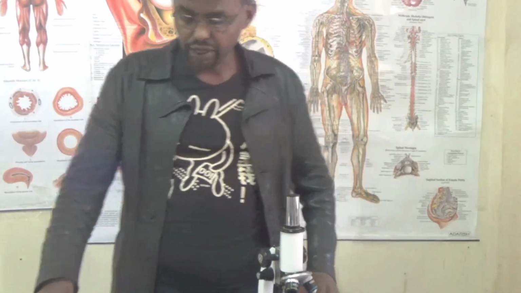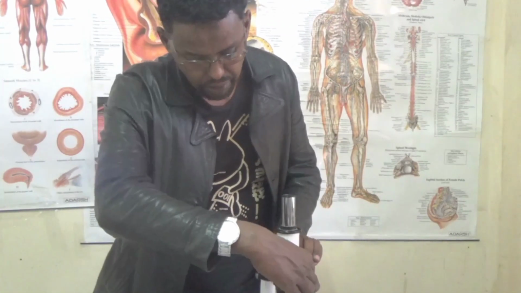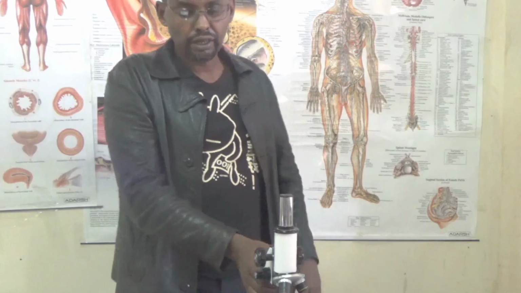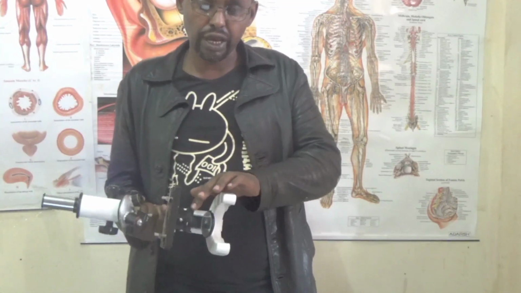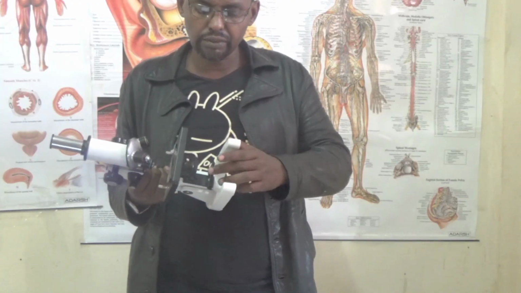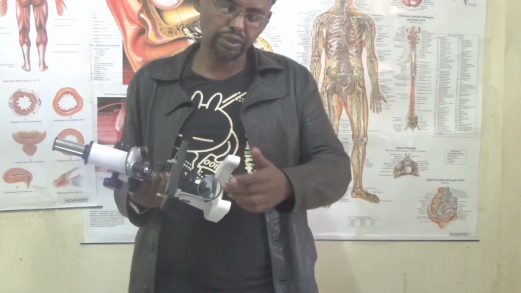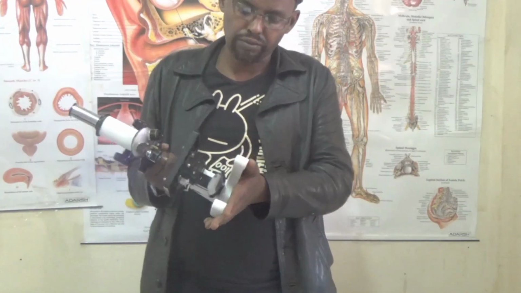Then we have the nosepiece, with which we turn the objectives, followed by the condenser, which forms a cone of light, beneath which we have the iris diaphragm. Sometimes this is replaced by an illuminator, a light source that sometimes reflects light into the diaphragm. This is what we call the base.